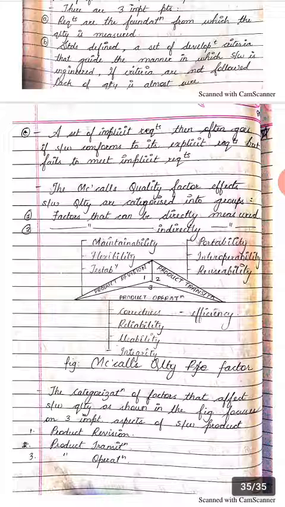Number 2 is your product transition. It covers the portability, interoperability, and reusability. Third one is your product operations, that is the correctness, the reliability, the usability, integrity, and efficiency of your software.